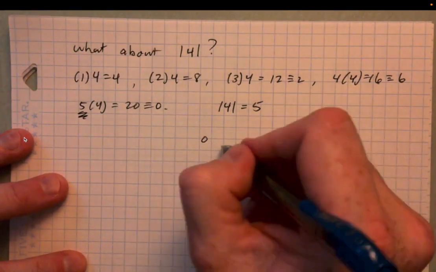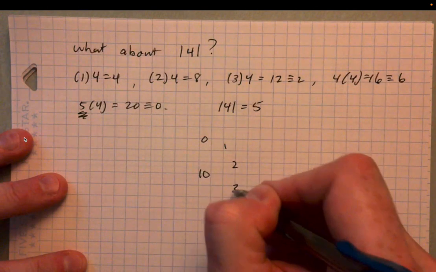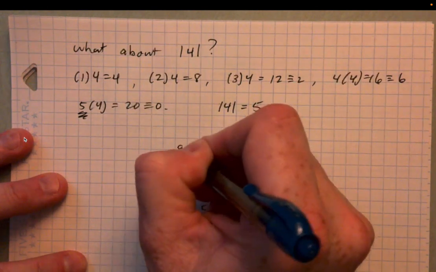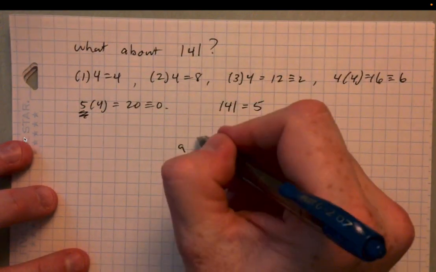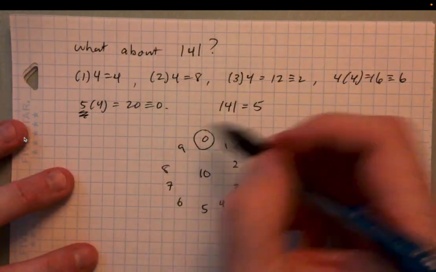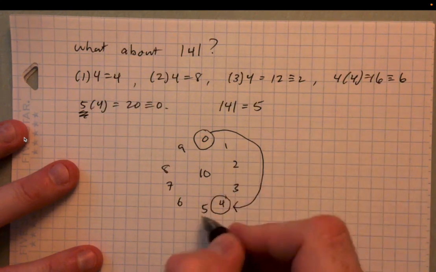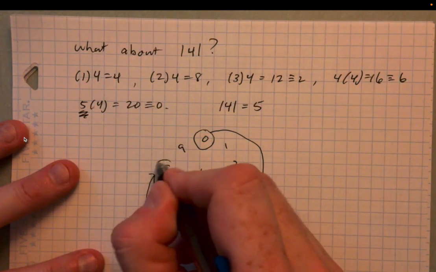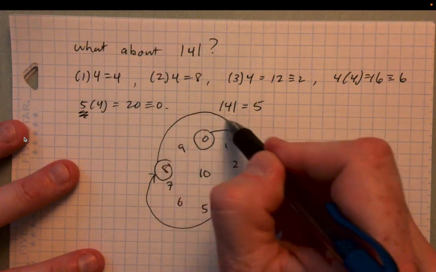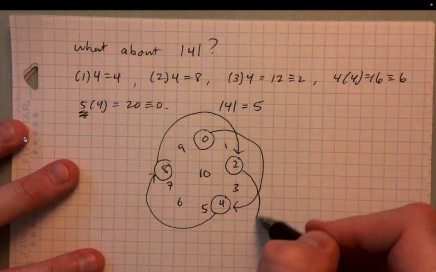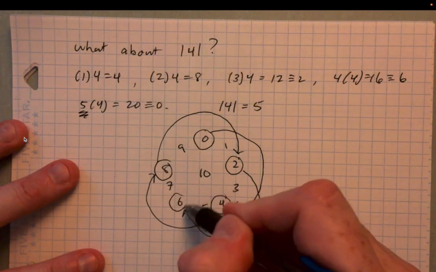So this is again modulo 10. 1, 2, 3, 4, 5. Okay, so we start here. So this time we'll start at 0 again. And the element is 4, so I hop to 4. Then I hop to 8. And then I hop to 2. And then I hop to 6.